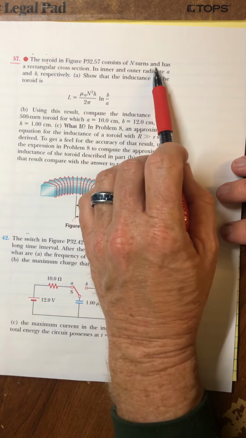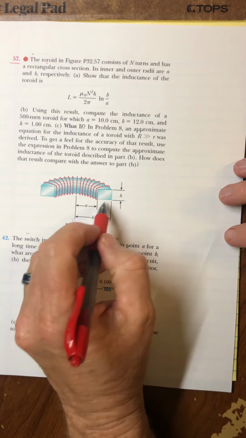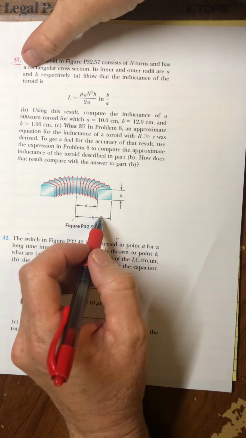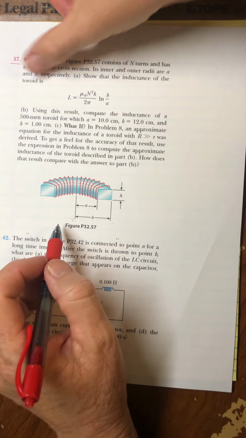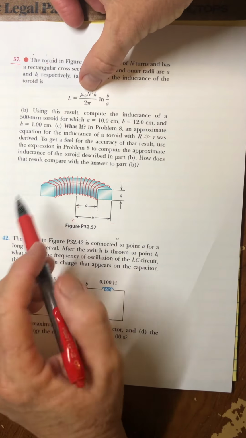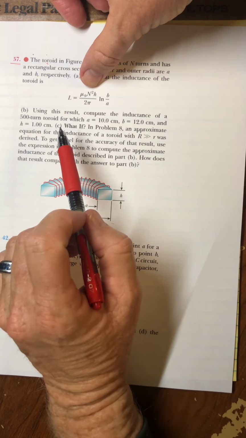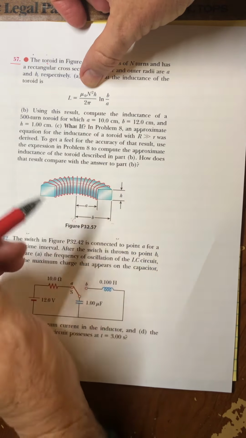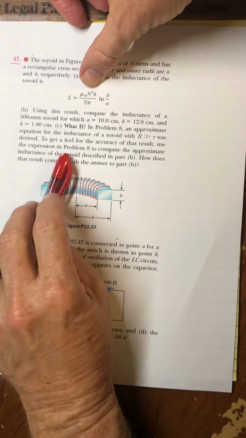It says it consists of n turns and has a rectangular cross-section. So here is the rectangular cross-section. Its inner and outer radius are A and B, respectively. Show that the inductance of this toroid is given by this equation. So this sounds a little bit like the one I did in the first example, where I had to work out the inductance of a solenoid. I also did it in class. So let's work through that problem.